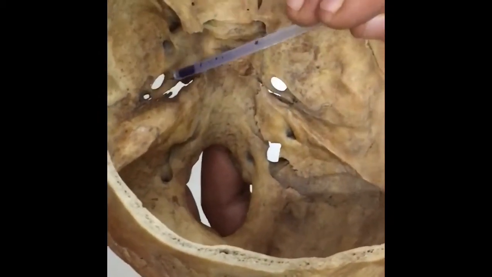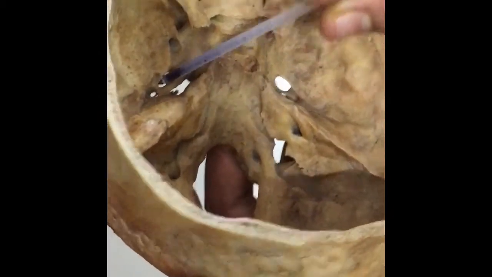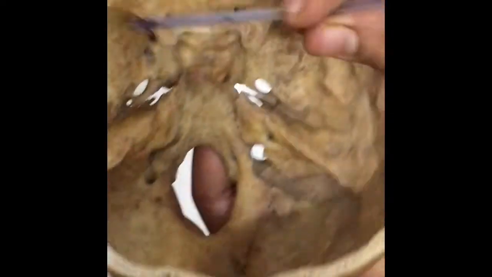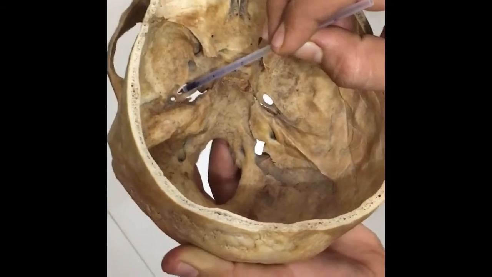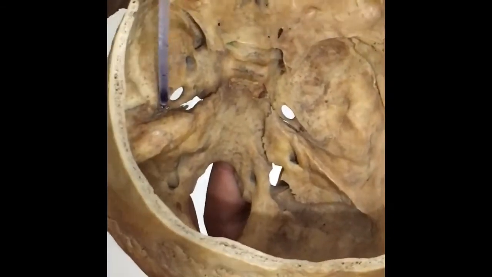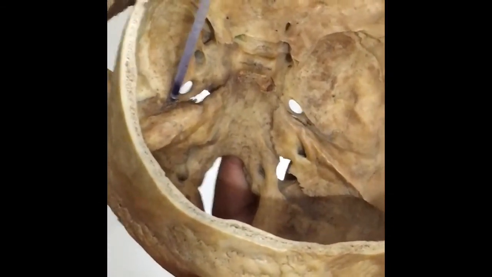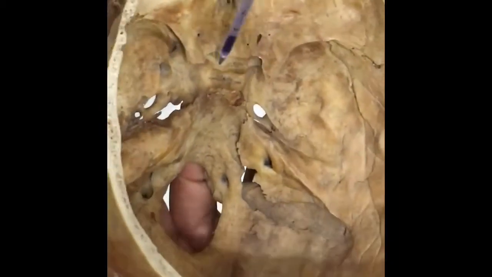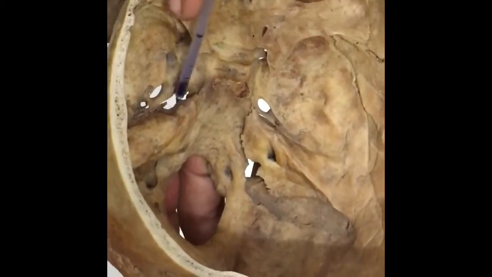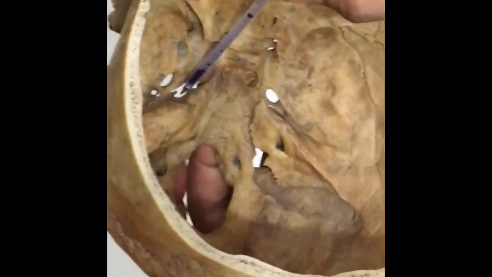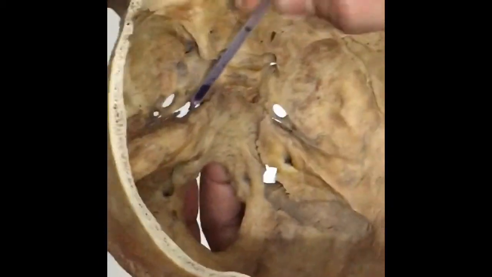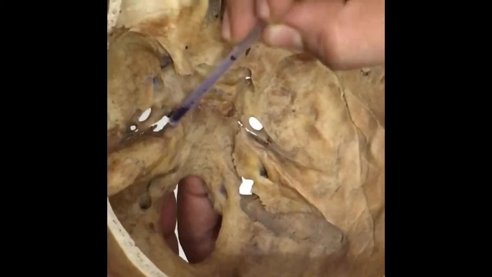As you are able to see, this is also opening onto the lower side, and its shape is oval. That's why it is known as the foramen ovale. And here that foramen is the foramen spinosum. And this side is known as the foramen lacerum, because its margins are lacerated. It is basically the junction of the temporal and the sphenoid.